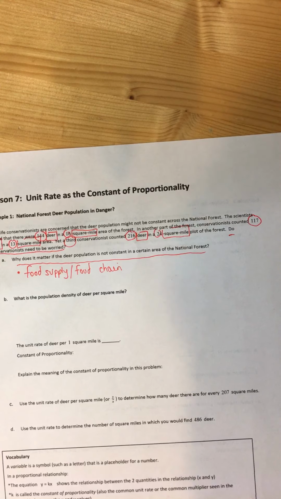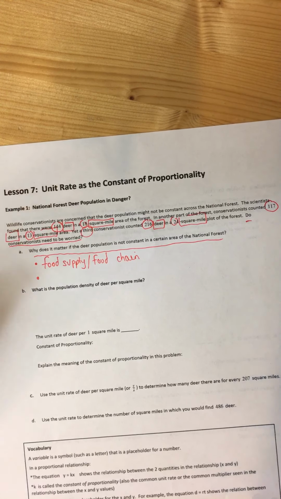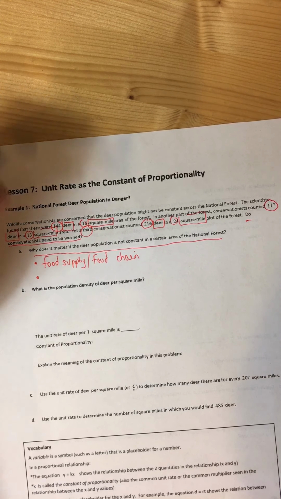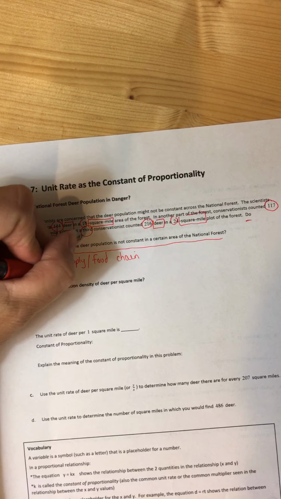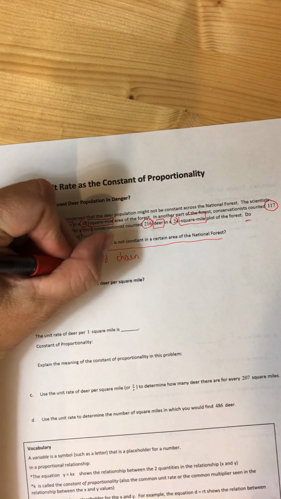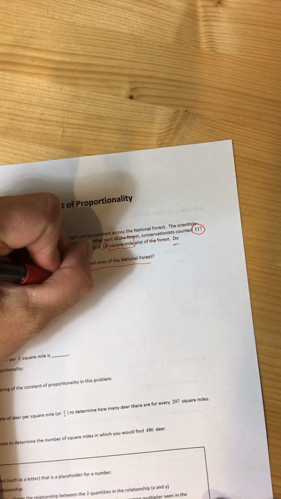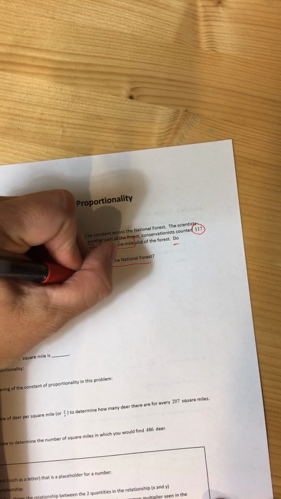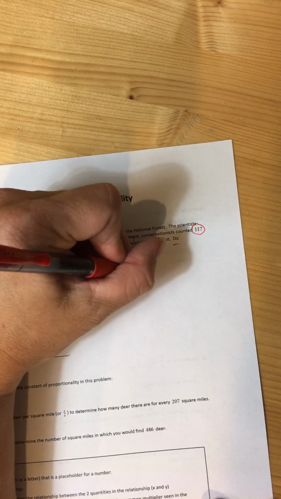So too many deer, they're eating up all the food, or maybe not enough, and then things are getting overgrown. Predator-prey issues, but mainly the balance of the whole ecosystem would be thrown off.